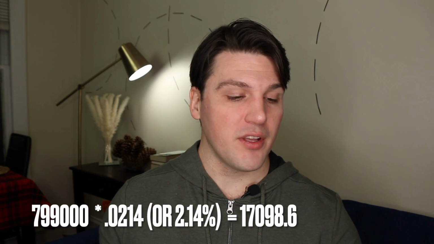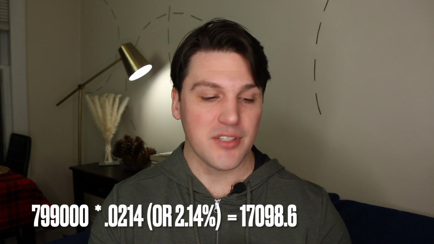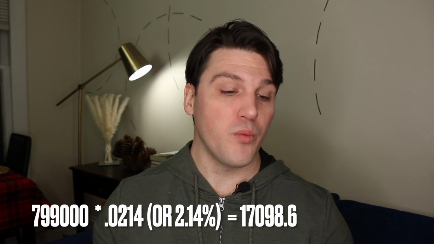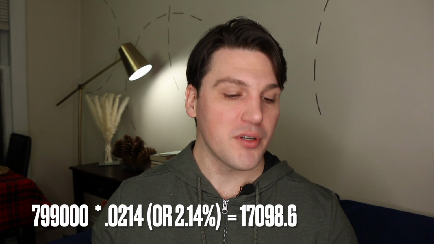Now there's a difference between the actual value of the home and the assessed value of the home, and that is usually a percent of however much they think that the home is worth. So you could sell your home for a certain amount, and usually the amount that is reflected in the appraisal, or you could have your home assessed at a certain level and that will be taxed at that level. And that is something that you can actually dispute with the county if you think it was unfairly or incorrectly assessed. So if we took a home that is in Cook County and it is worth $799,000 times 0.0214, which is just 2.14%, right?